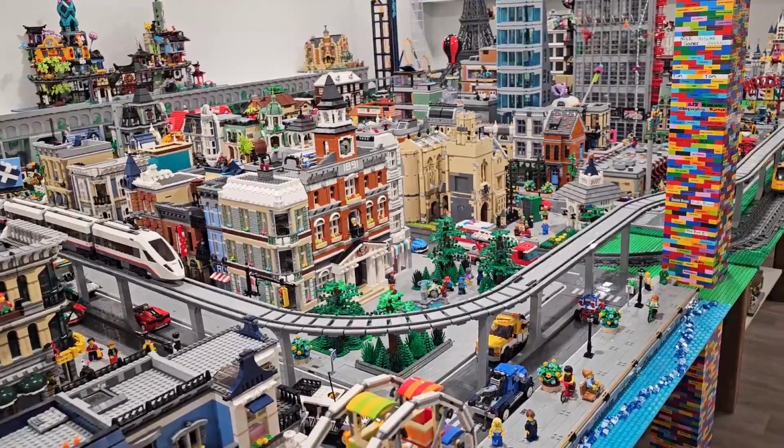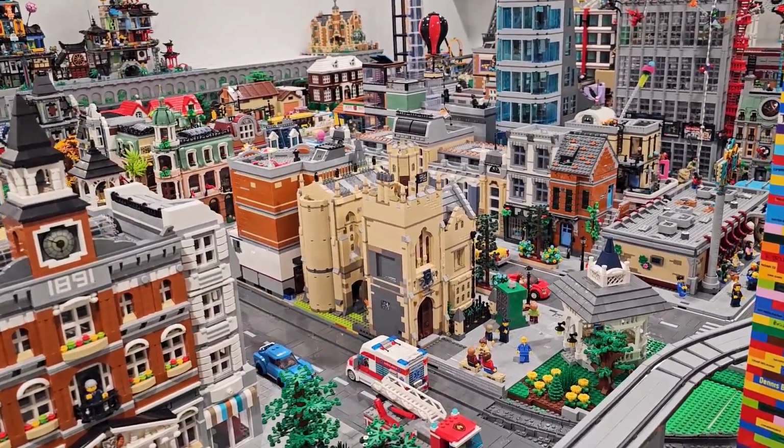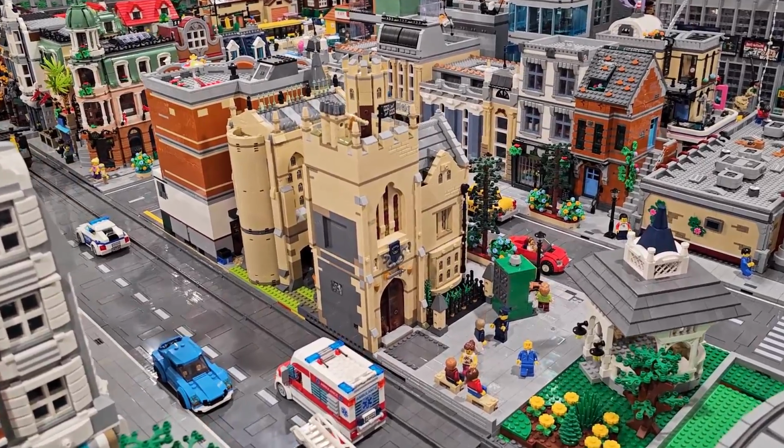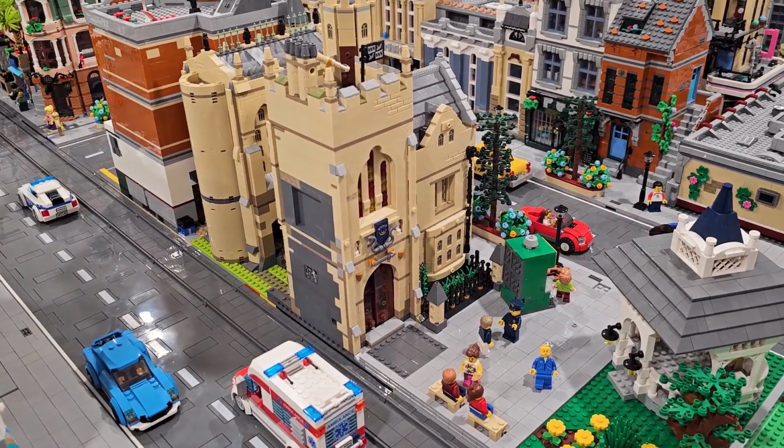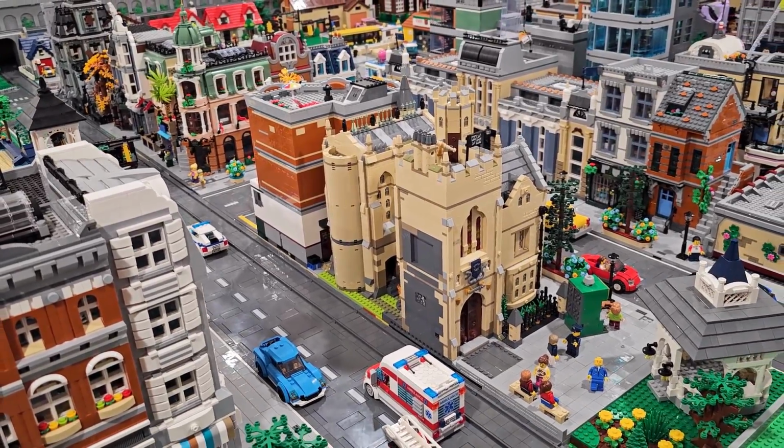So I had some time to think about it. And the construction site is going to go right here where the university is. This is an alt build of the Hogwarts Castle. And then on the end of the street, we have the corner garage. I'm not sure if the corner garage is going to move or not.